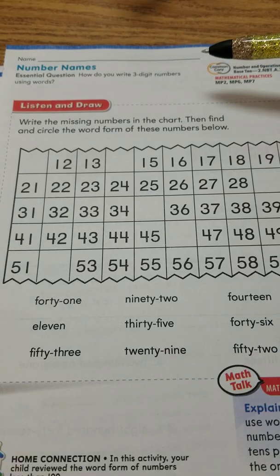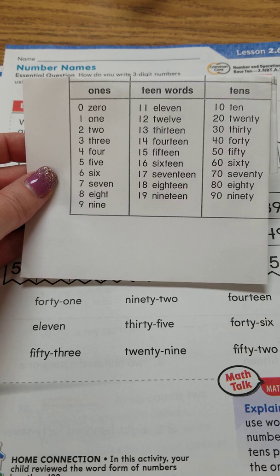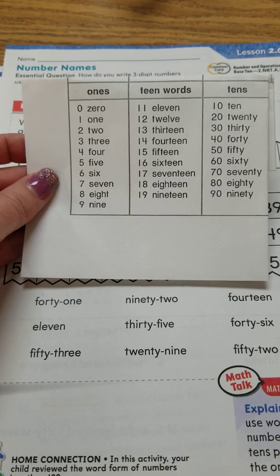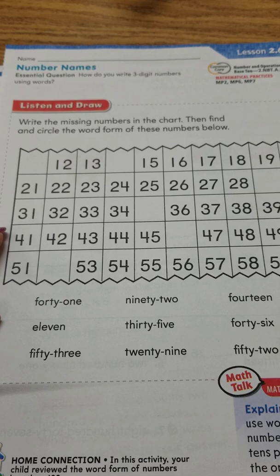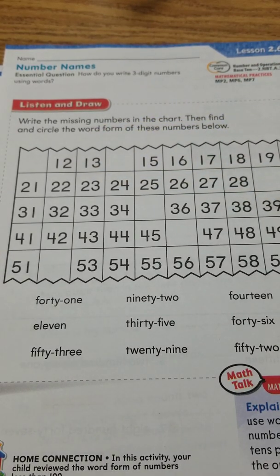Now, in order to be able to do that, you are going to need to have this sheet with you, and I am sending it with your packet. That way you will know how to spell and how to read the words. So let's get ready. On this first page, you just simply need to fill in the missing numbers on this piece of 100 number chart.